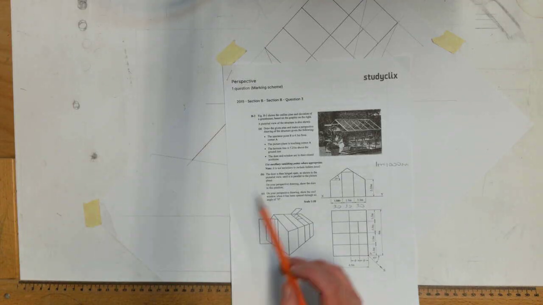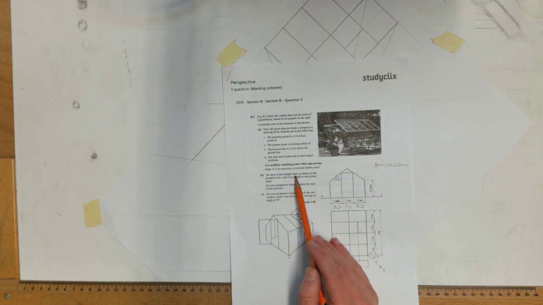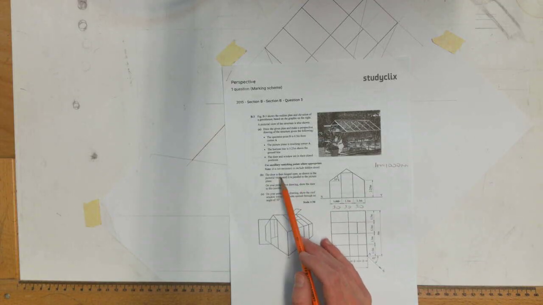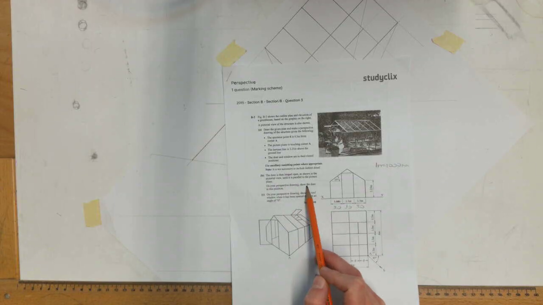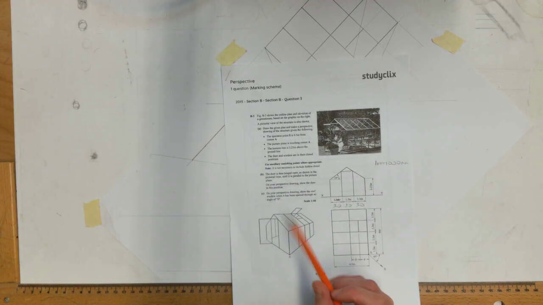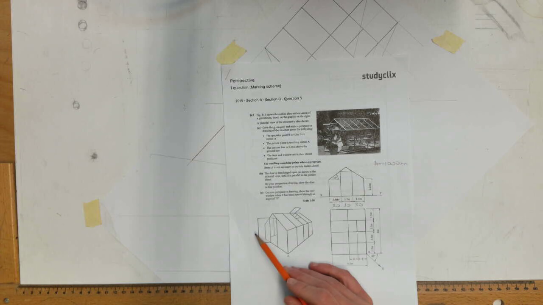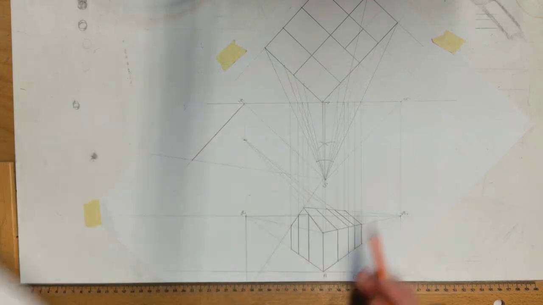And for part B, it tells us the door is then hinged open as shown in the pictorial view until it is parallel to the picture plane. On your perspective drawing, show the door in this position. So basically the door is going to open out, and when it opens out, we want to draw in the position when it's parallel to the picture plane.